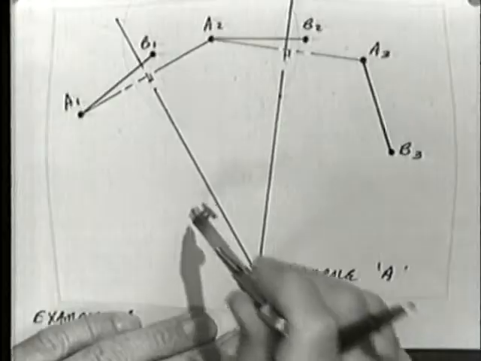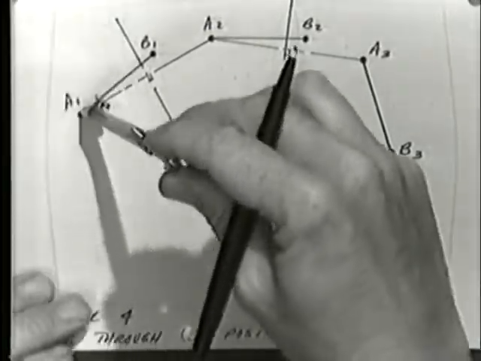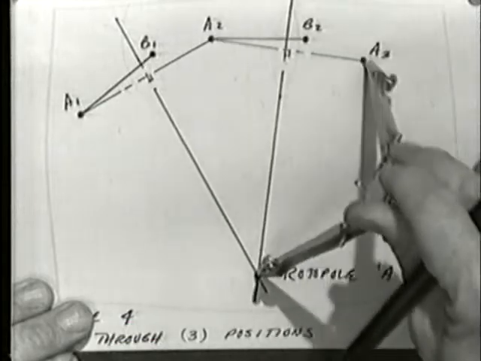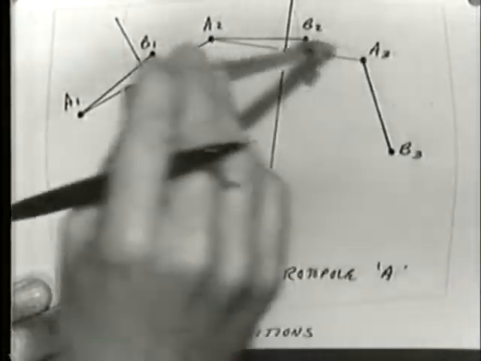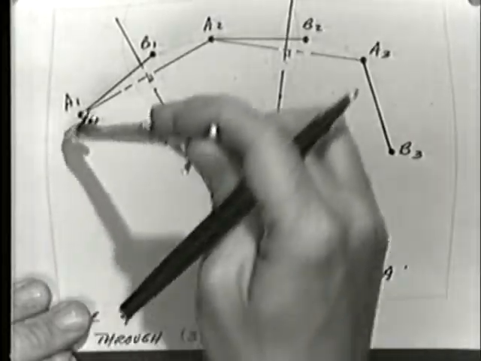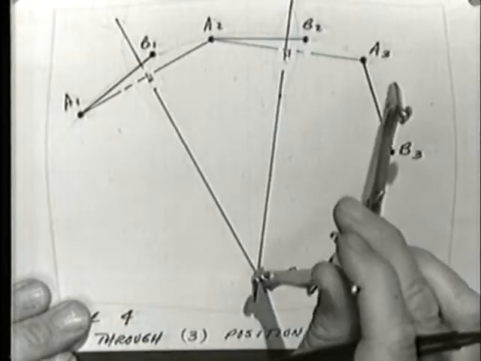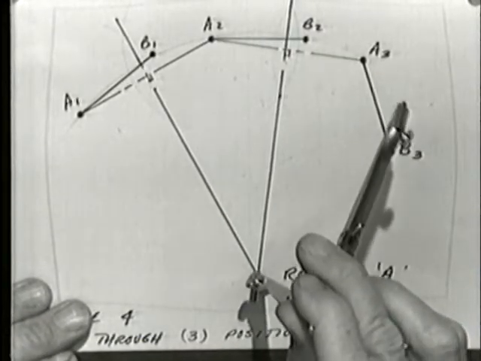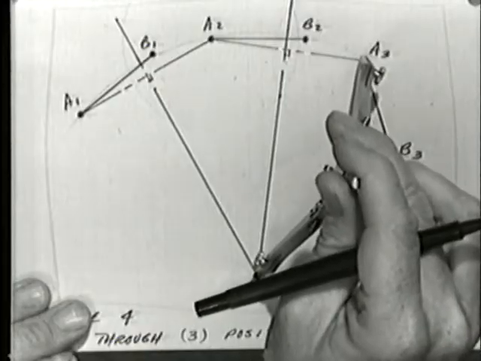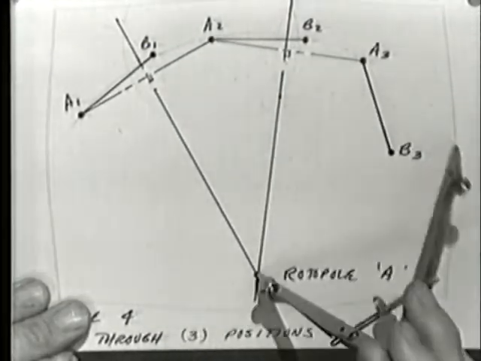And again, from basic plane geometry, that point, that rotopole, is the unique solution to the problem of where is the center of an arc which will go through 3 points, A1, A2, and A3. So that's the only point which I can use to drive point A from this position to this position to this position in pure rotation.